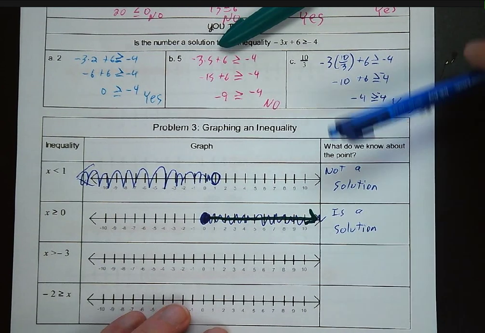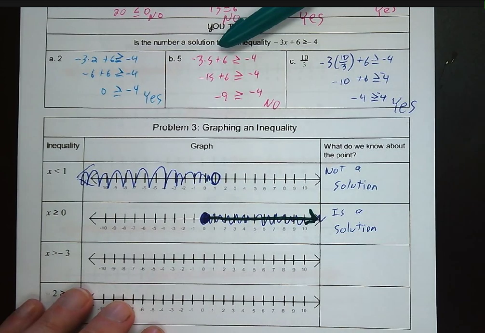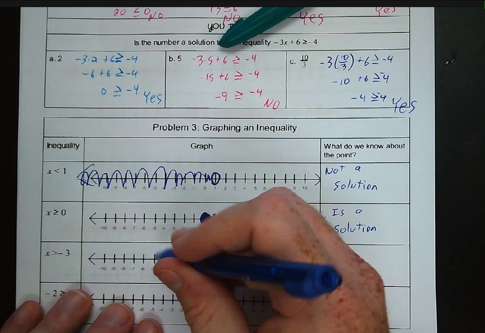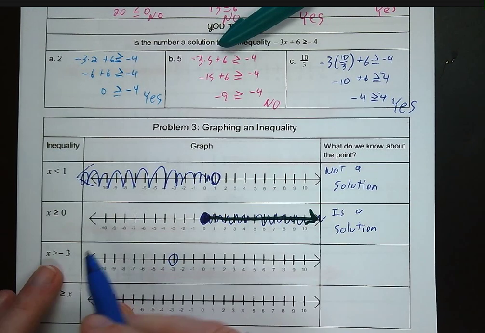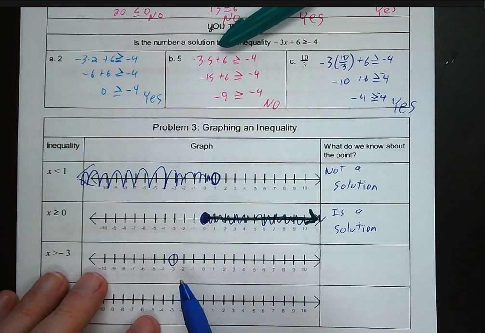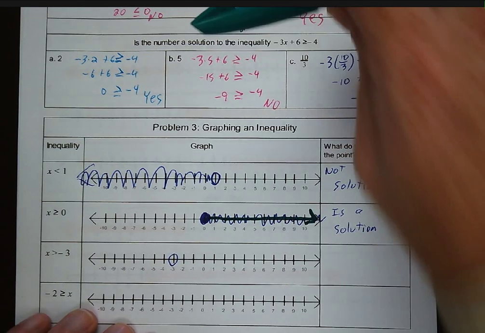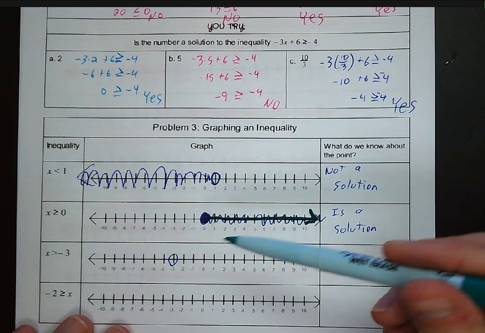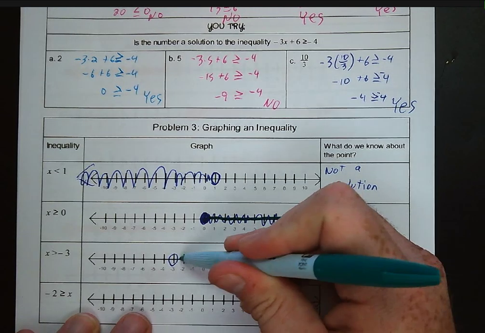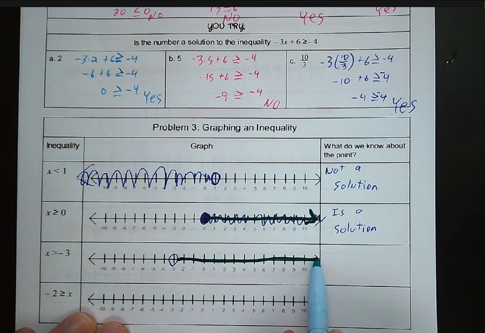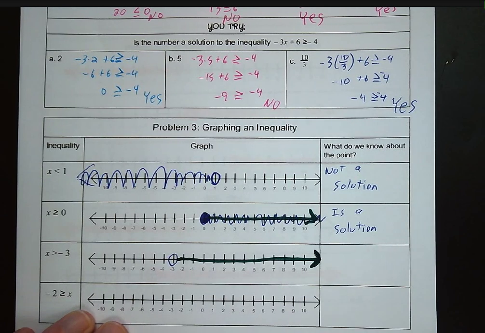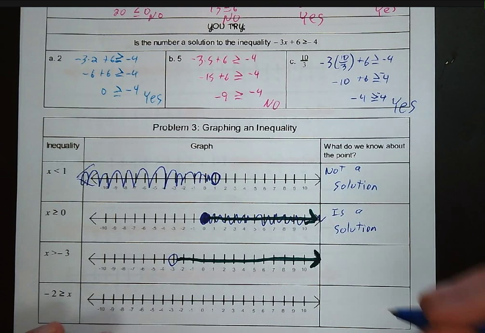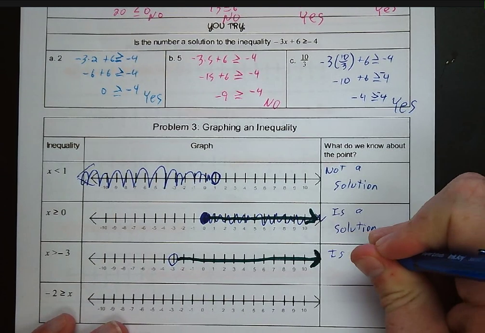Now, for this next one, I'm going to show you a little bit of a shortcut because we have a point at -3, and it is x is greater than -3, and so it's an open dot. The hint I want to give you is that when you have your variable on the left, whatever direction your arrow is pointing is the direction you're going to shade. So if we plug in 0, 0 is greater than -3, so we would shade to the right. And our point is not a solution.